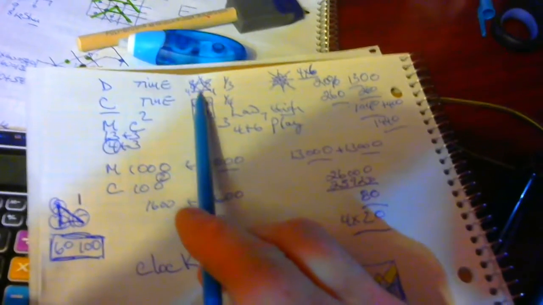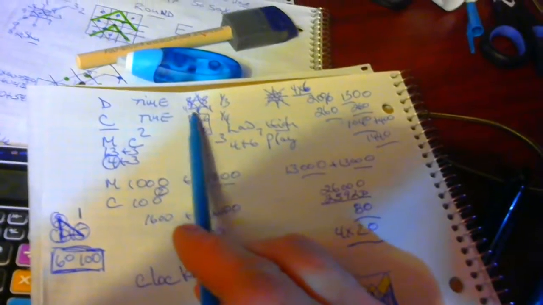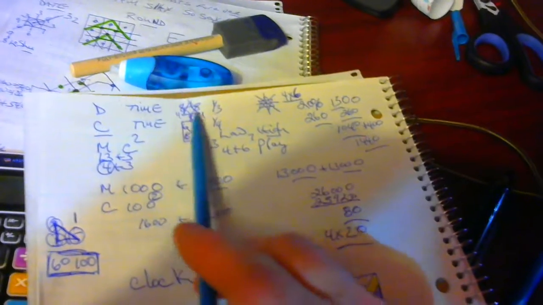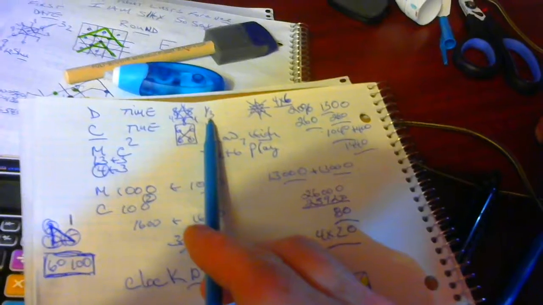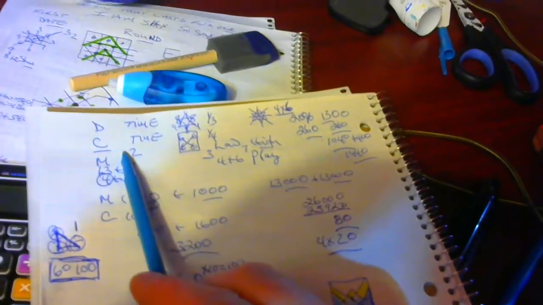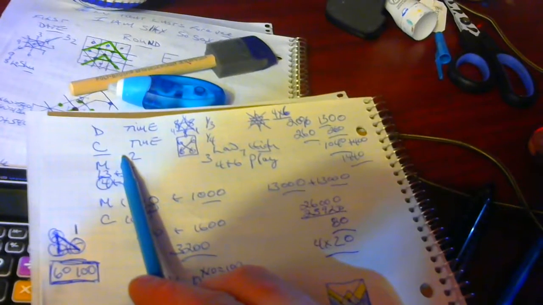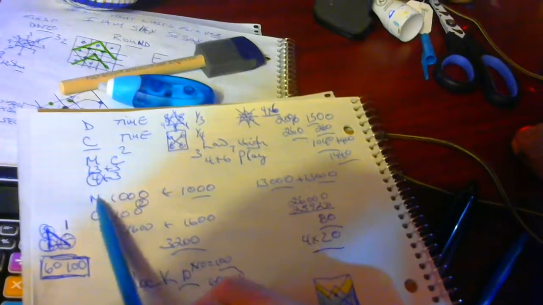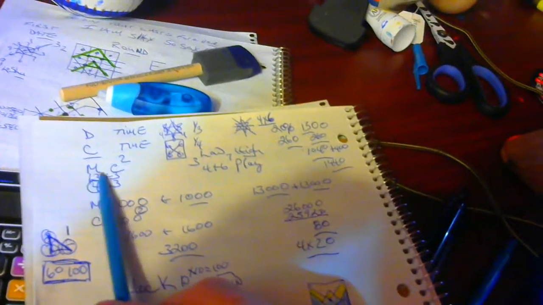3 parts of time, 8, 8, and 8. You make it 6 parts of time, it becomes 8, 4, 8, 4, 8, 4. D time of 8, 8, 8 is 1/3. 6 times 4 is 24, it's 1/4. 1/3 and 1/4, DC time. That's your DC time. M times MC squared, C squared, the third letter.